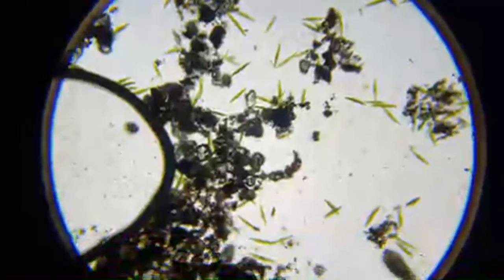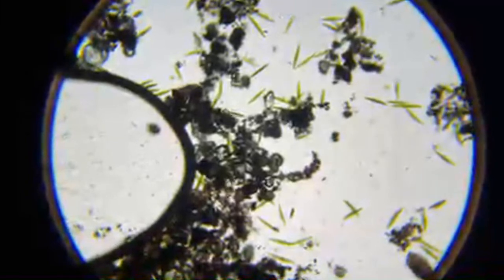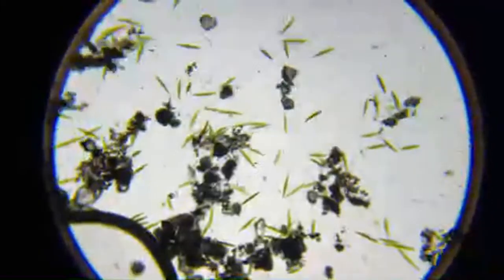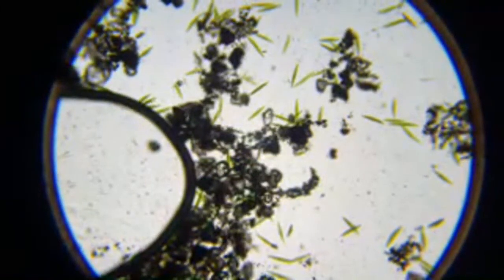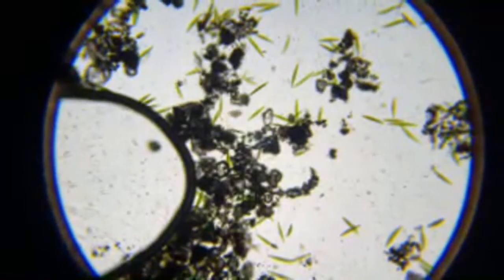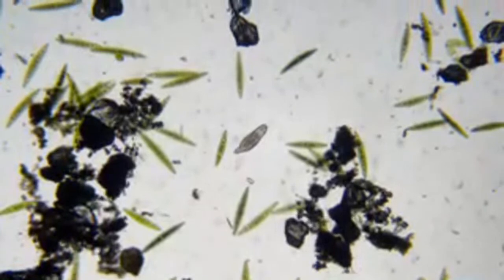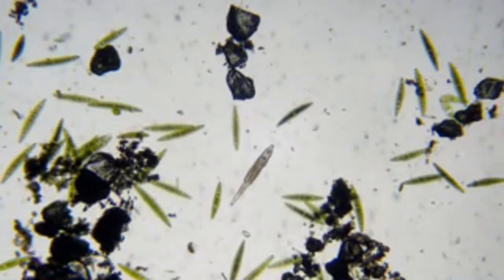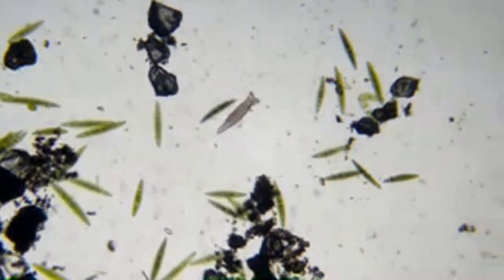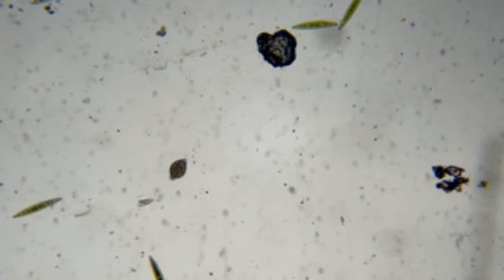That is not so much of a surprise, but that little thing you saw roaming around was a rotifer. So there's the rotifer right there. And he's multicellular too. He's more like an animal, kind of the same as a tardigrade.